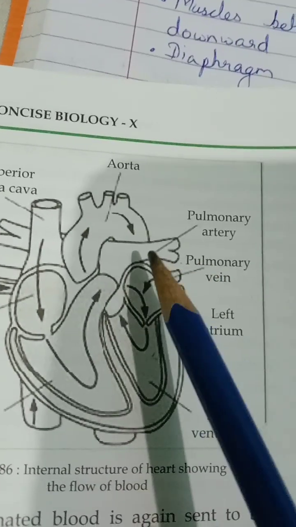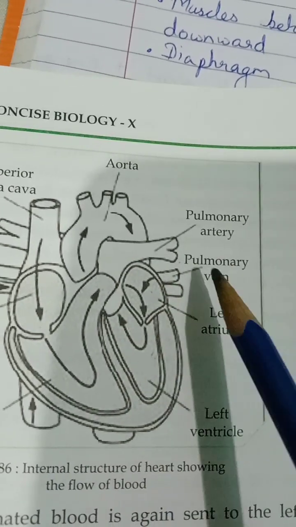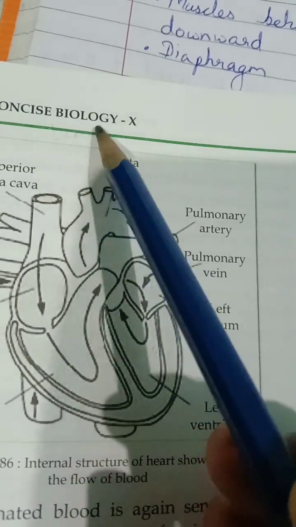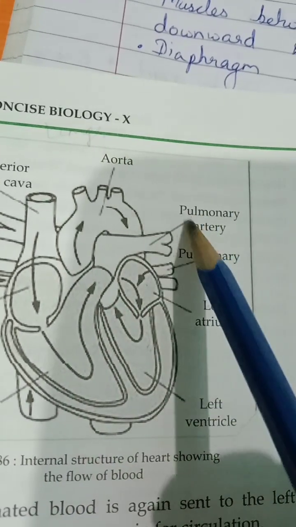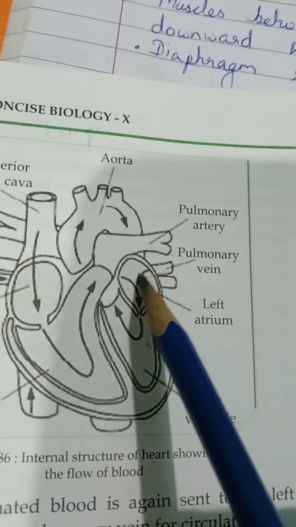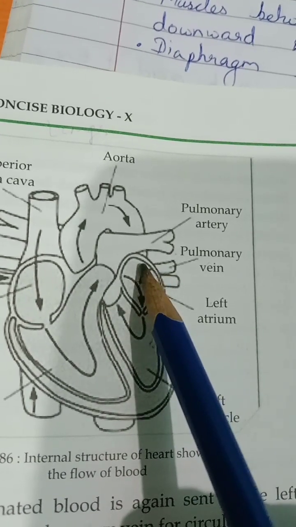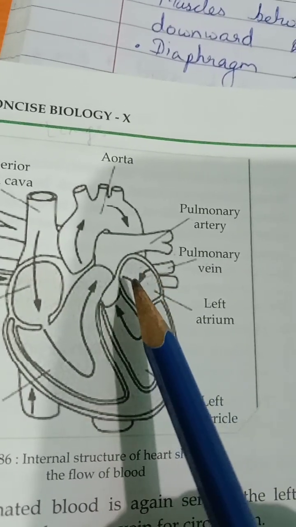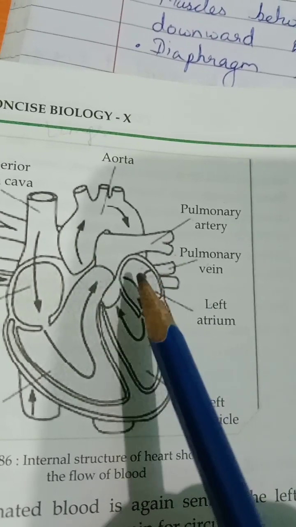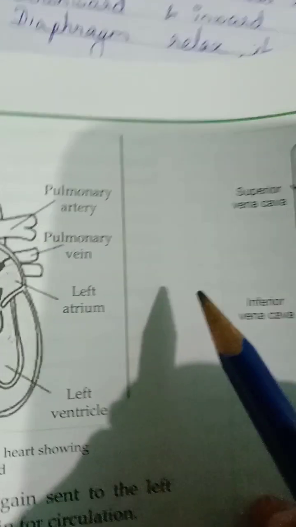So this is the left atrium, to which, through the lungs, the pulmonary vein is coming, taking the oxygenated blood and getting inside the left atrium. At that time it will undergo relaxation. Collecting of blood is called relaxation, otherwise called diastole.